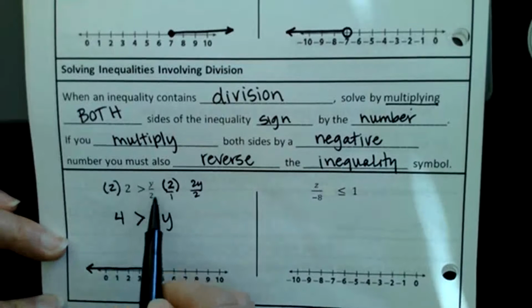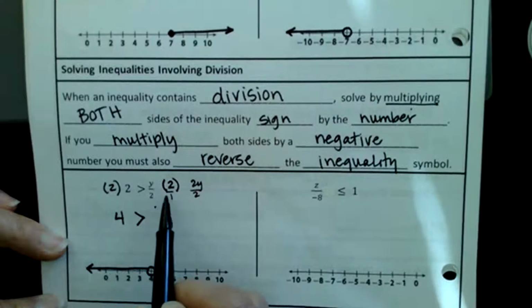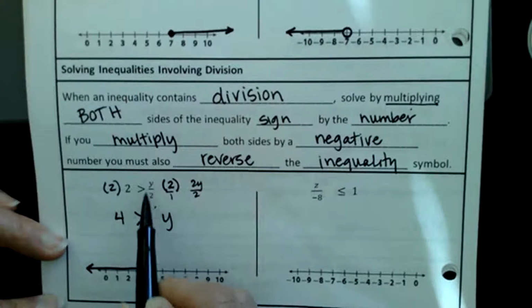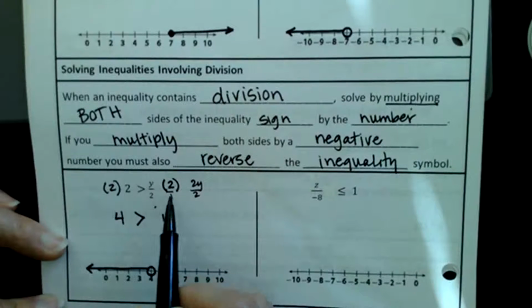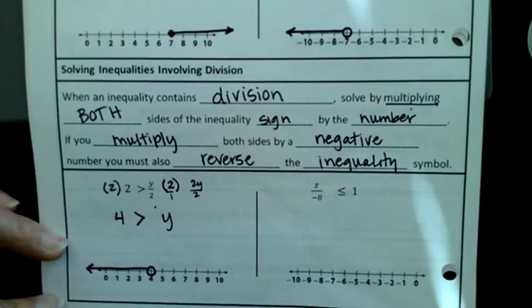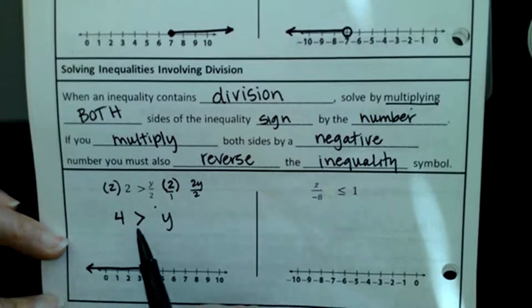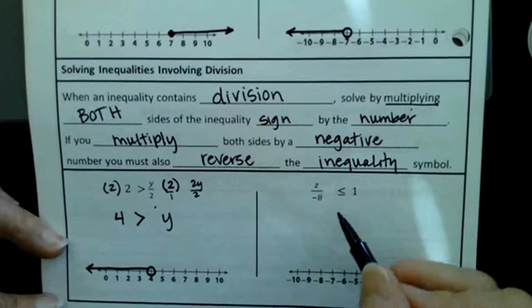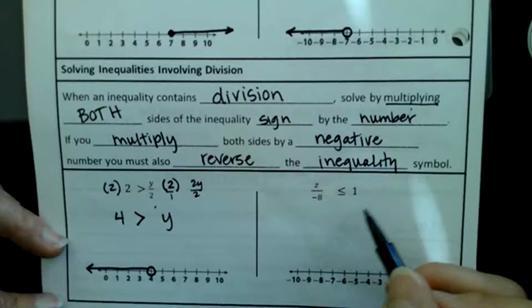So again, this is y divided by 2. If I have division in my inequality, I'm going to multiply times the 2. Y is being divided by 2. To undo that, I'm going to do the inverse, which is to multiply by 2. But as long as I'm multiplying by a positive number, the inequality symbol just stays the way it is. Let's look at this side where I'm going to need to multiply by a negative number, okay?